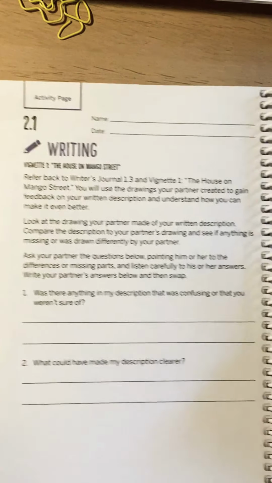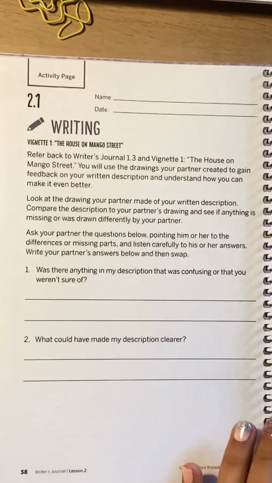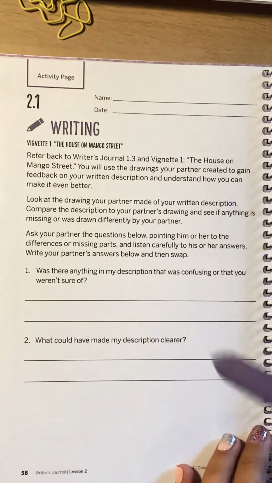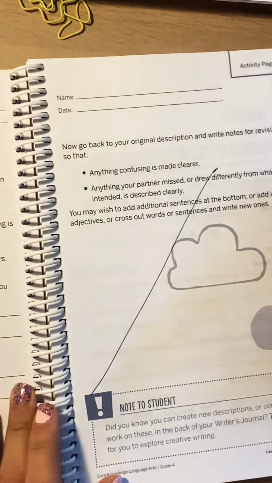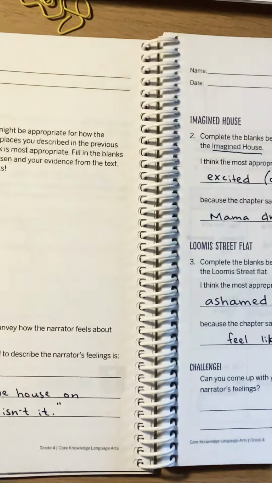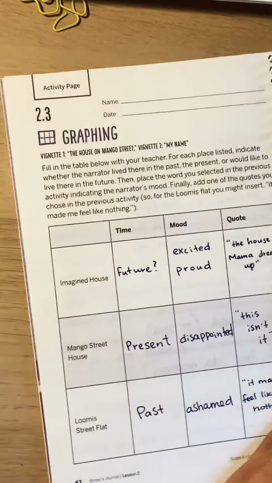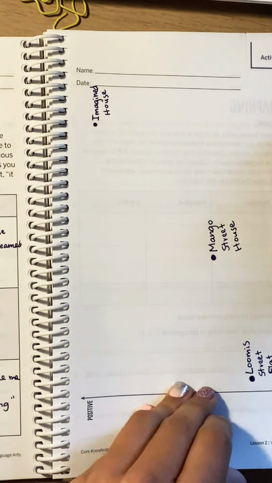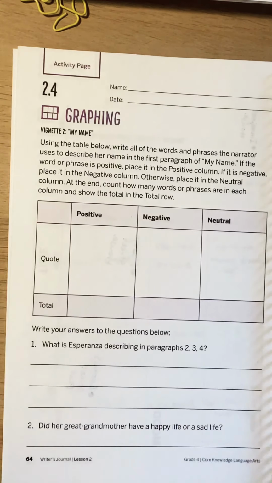The next page, 58 and 59, we are going to skip. If you want to read through it and do it, if you're desperately bored, go for it. But it's just about like our house drawing and partner work, so you don't have to do it. If you don't have a partner to work with, it's just, is your writing about your house clear? And then 60 and 61, we just did. That was her feelings about the houses. We did the chart and the graph on page 62 and 63. So page 64 is where we need to work now.